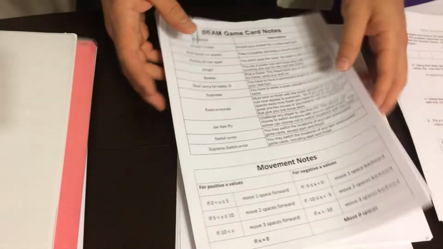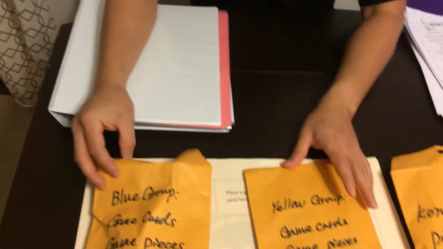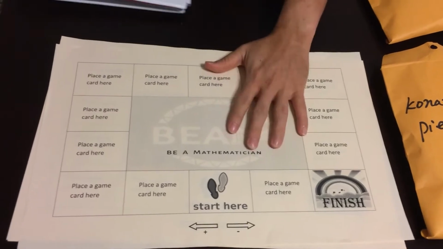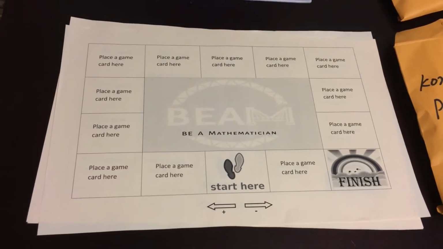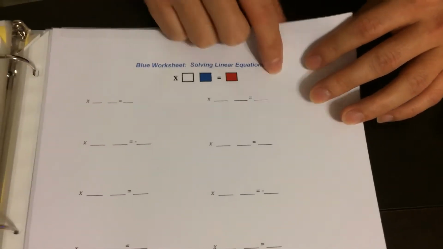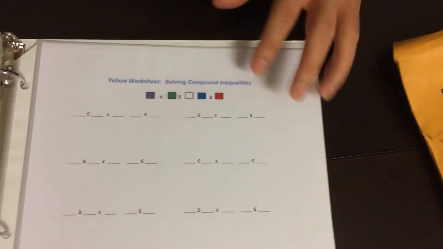So step 5 is all about setting up the math concepts they need to actually play the game. Now in step 6, you'll explain the actual game, and what you'll need is to give them their boards, as well as each group's own type of worksheet. Blue group has their blue worksheet, solving linear equations, and on the back there's also solving linear equations 2, which I'll go over in a little bit. Yellow group also has their own worksheet, solving compound inequalities.